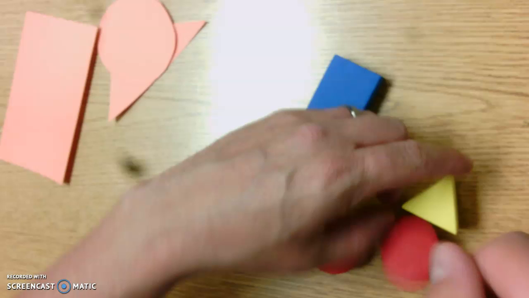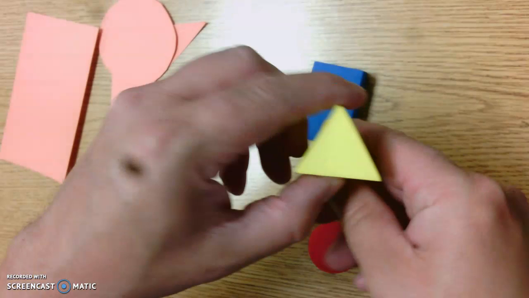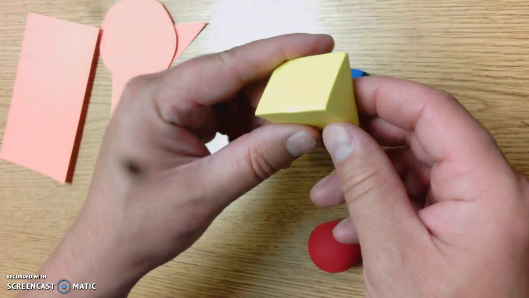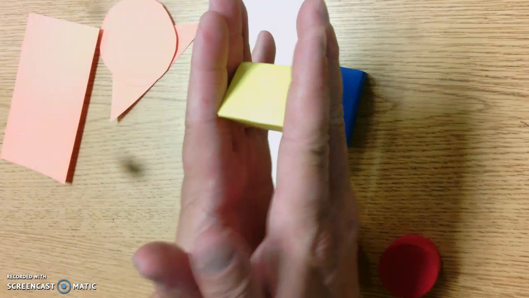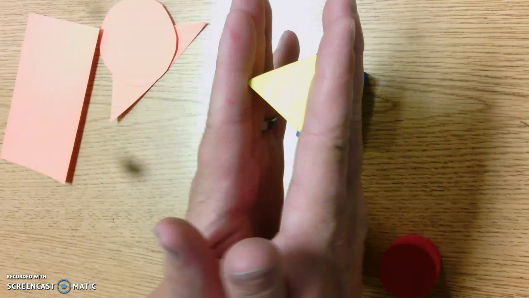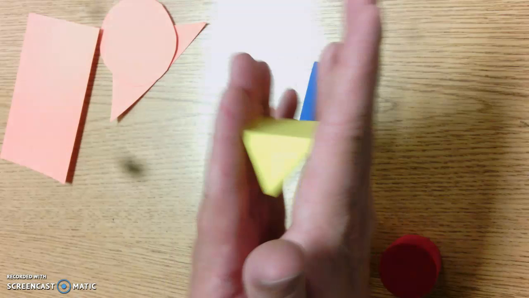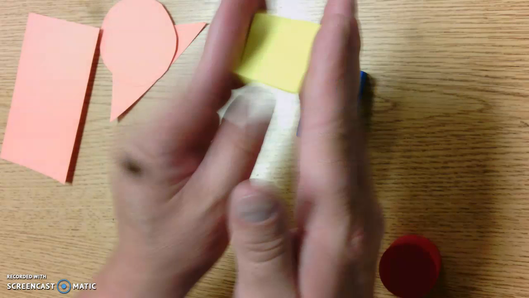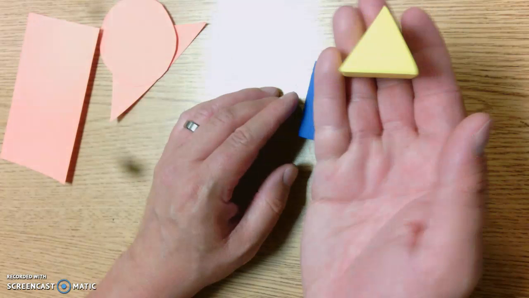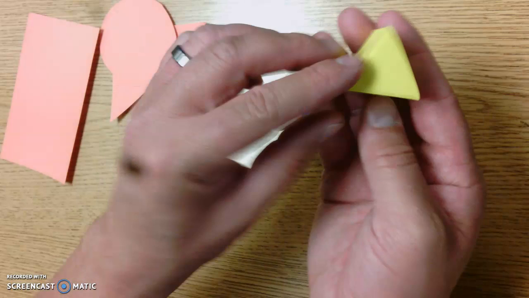Okay? And how about this triangle? Is it a triangle? No, actually, it's a 3D shape. It's solid. Once again, I cannot put it in between my hands and close my hands because it's not flat. It's solid. It's a 3D shape. It's a triangular prism is what this is called, but it's 3D. That's the point. It's solid.